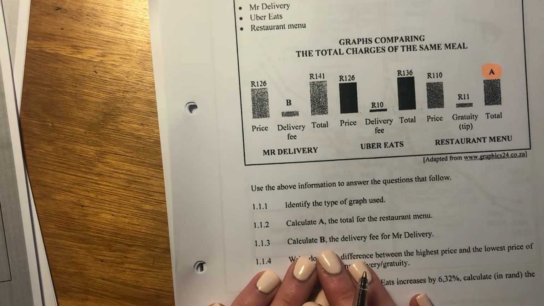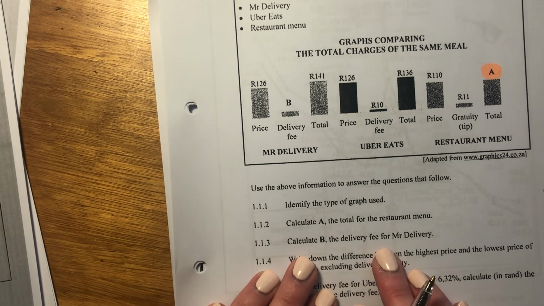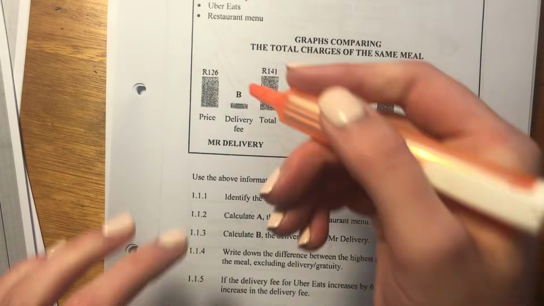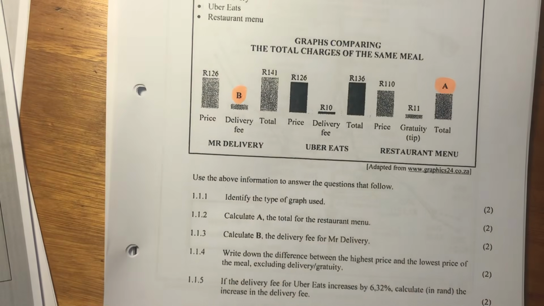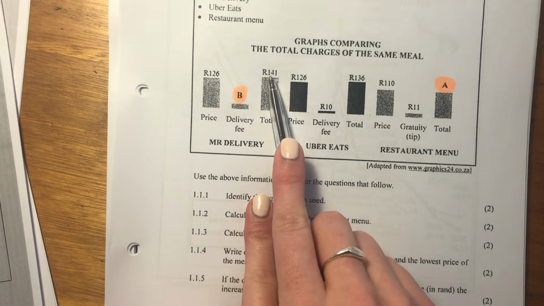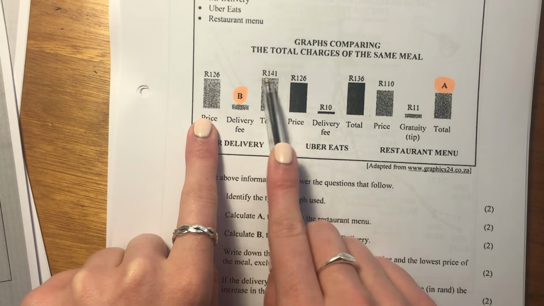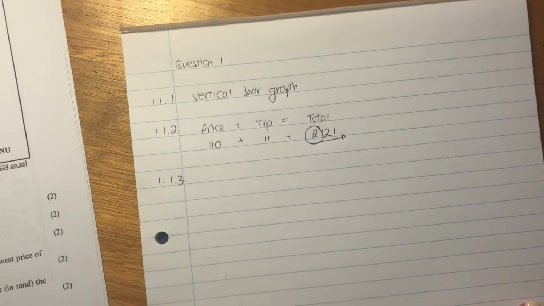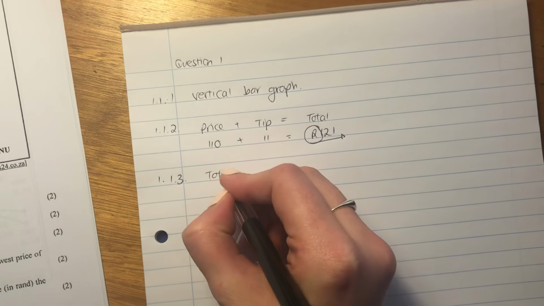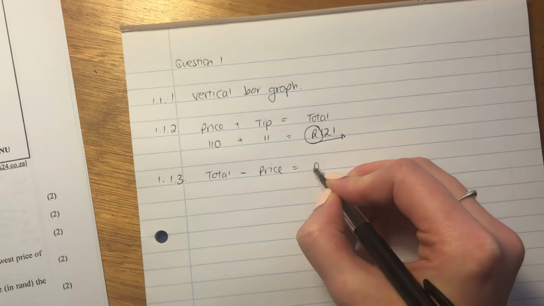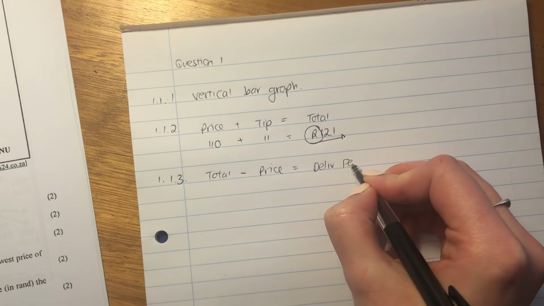Let's now look at 1.1.3. Calculate B, the delivery fee for Mr. Delivery. Let's go see where B is. B is over there. Now, this is a little bit different to A, because with A we were calculating the total. Here, we're given the total and we're given the price. Now we must work out the delivery fee. So I'm going to say total minus the price is going to give me the delivery fee.